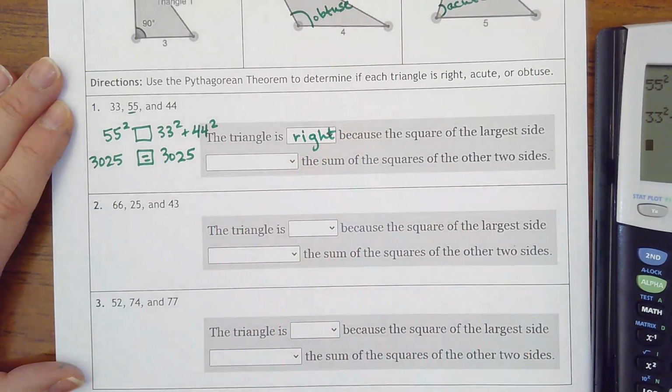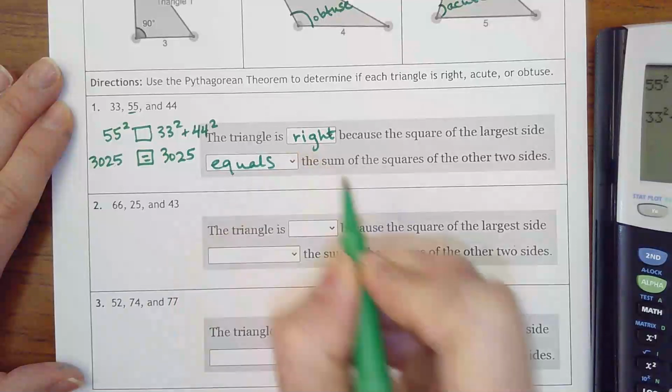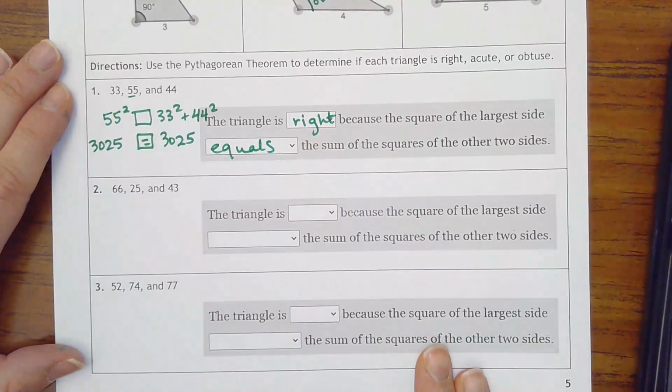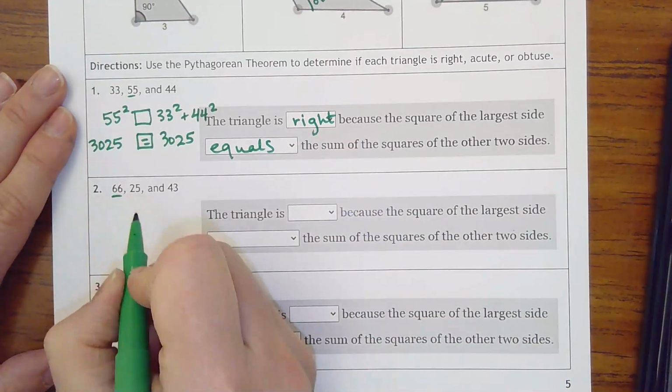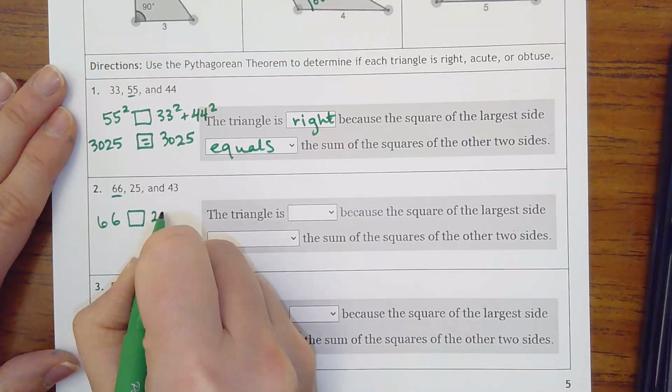And this will be just a drop-down menu because the square of the largest side equals the sum of the squares of the other two sides. Okay, let's try number 2. So the biggest side is the 66, put that first. Put a box again.